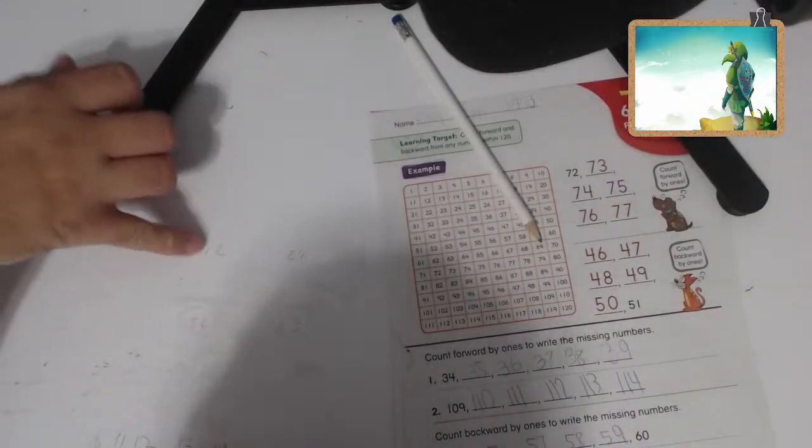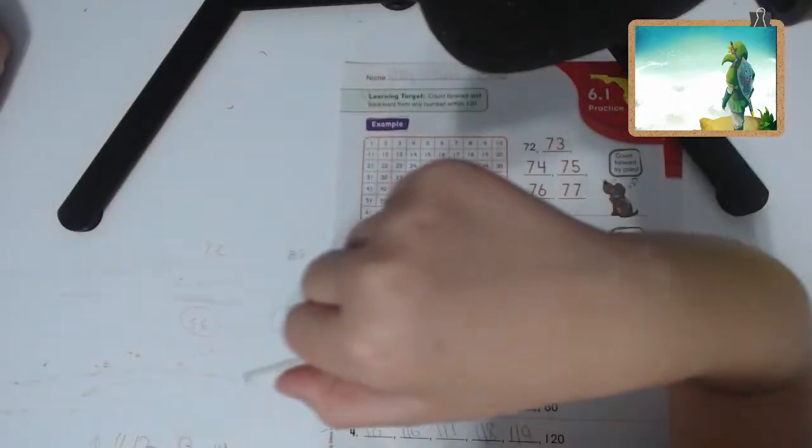What are the numbers between 72 and 89? 72 and 89. Go, read them out to me. So that looks like a 12. 72 and 89. What are the numbers in between those two numbers?